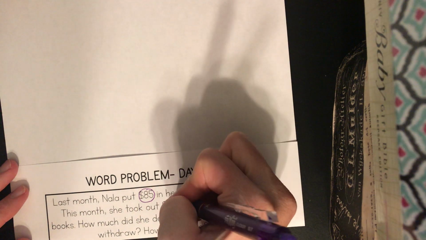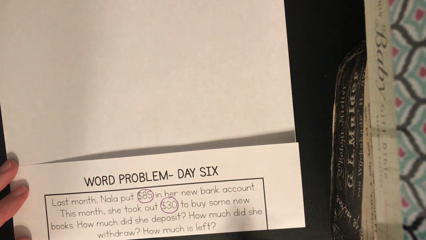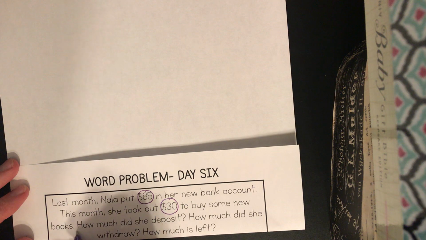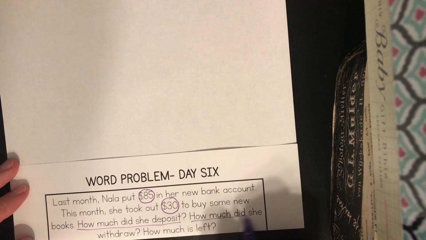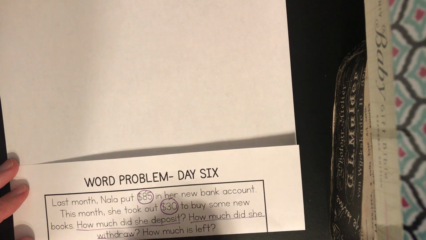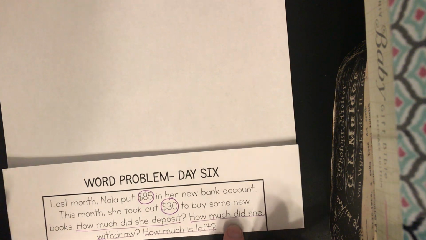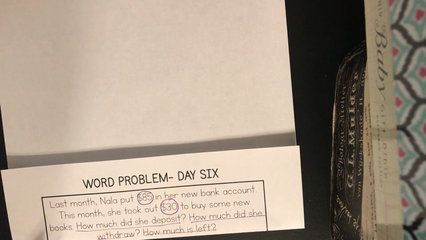Alright, so let's see, we need to know she put $85 in her new bank account. She took out $30 to buy some new books. How much did she deposit? How much did she withdraw? How much is left? So, I don't know what deposit means. I don't know what withdraw means.